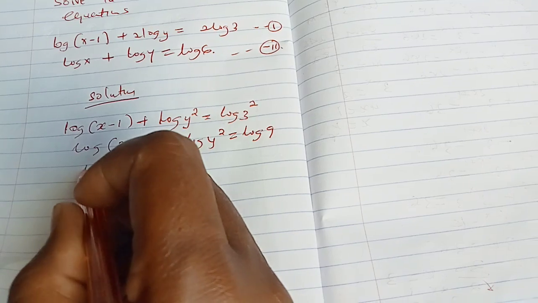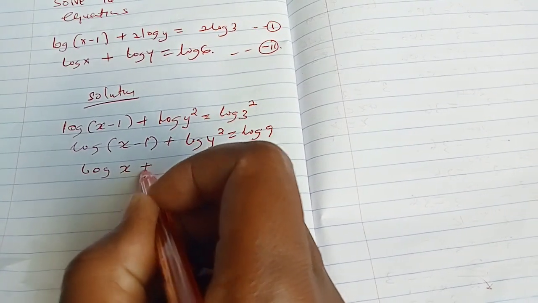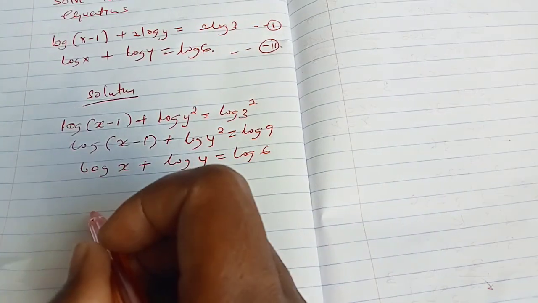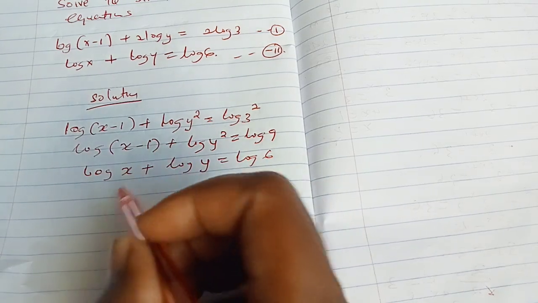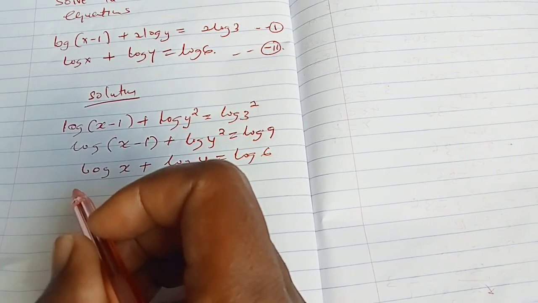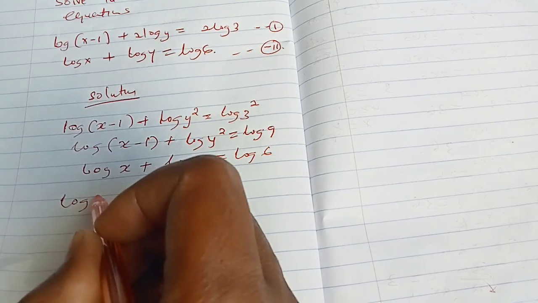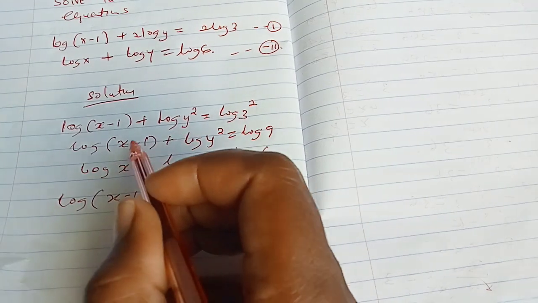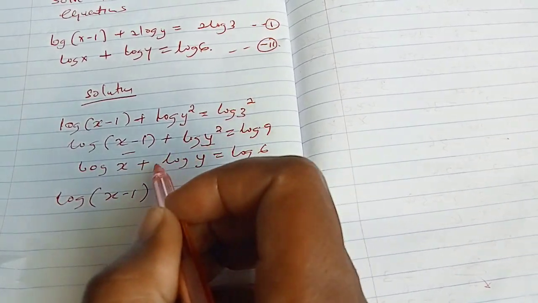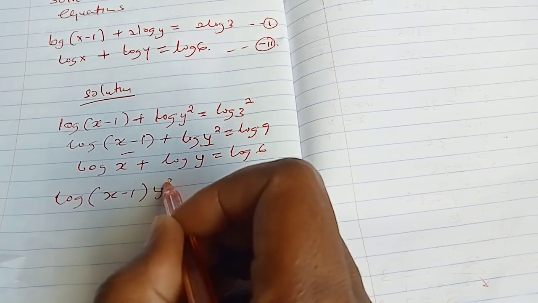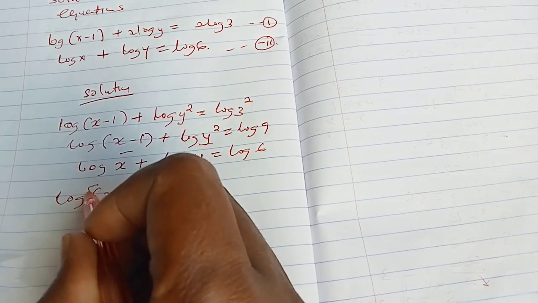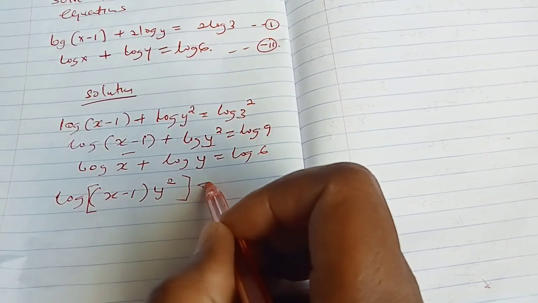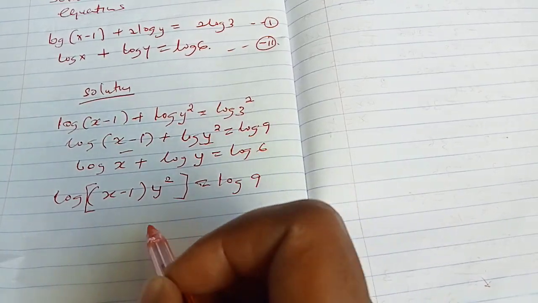We don't have to do much on the second equation, because it is already simplified. We have log of 6 there. Now we want to drop the logs, because we already know the laws of log. Starting with the first one, log of (x minus 1): since the terms are united by addition, they ought to be multiplied. So we multiply them, reducing the sum to a product, and it equals log 9 on that side.